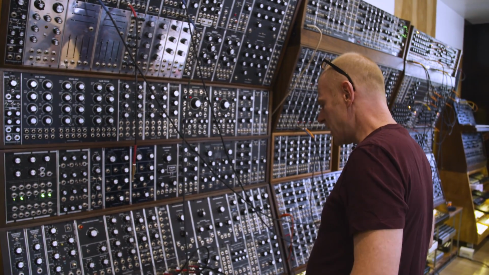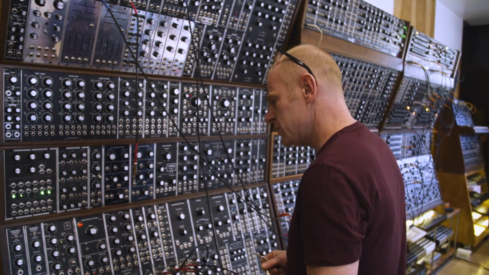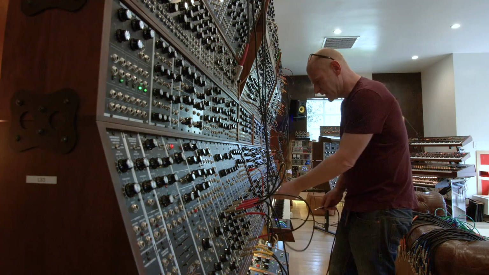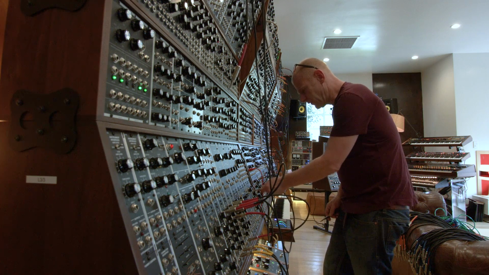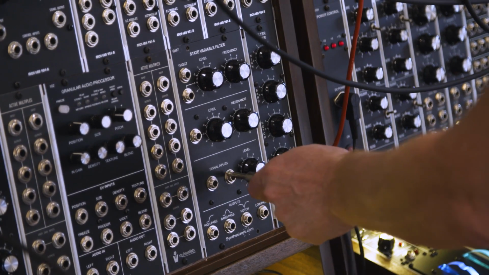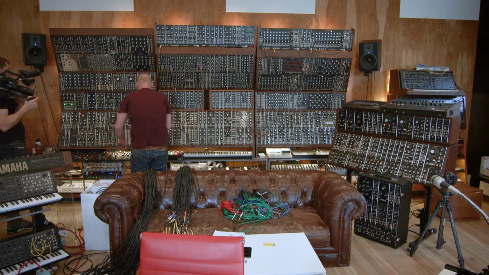Let's see, what other filters do we have? Well, we got a bunch. I want to try this one. This is from synthesizers.com. This is also a really thick sounding filter. This is the signal input right here, and this is the output.